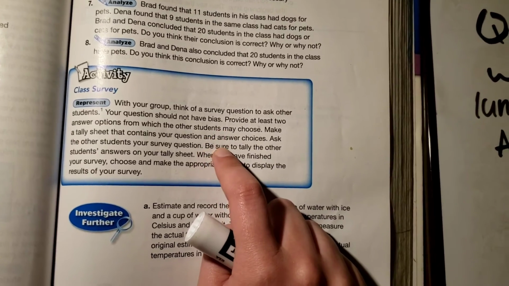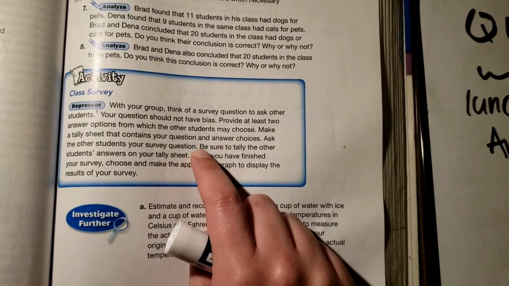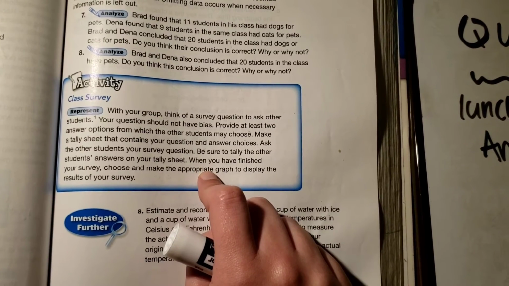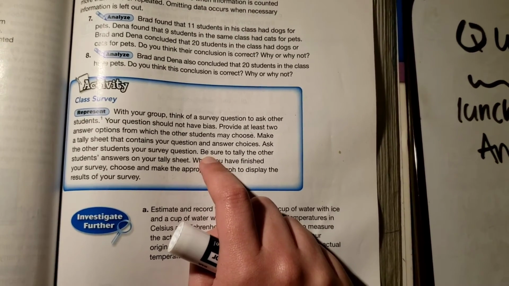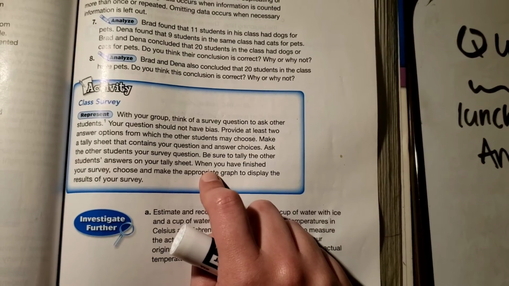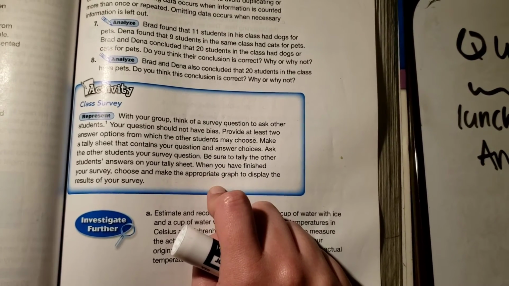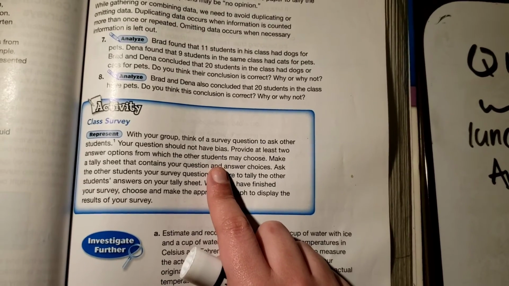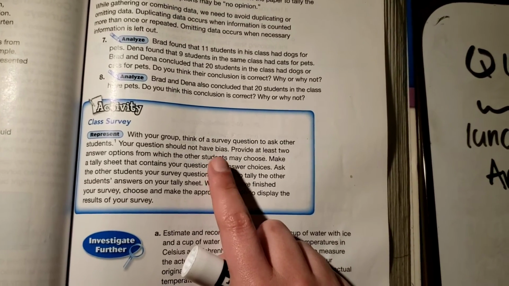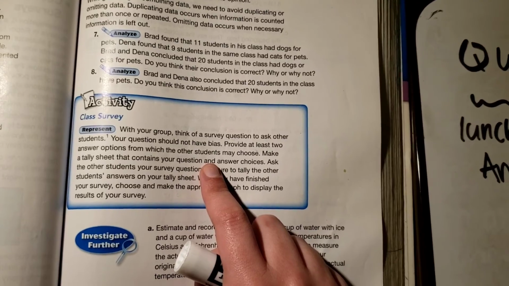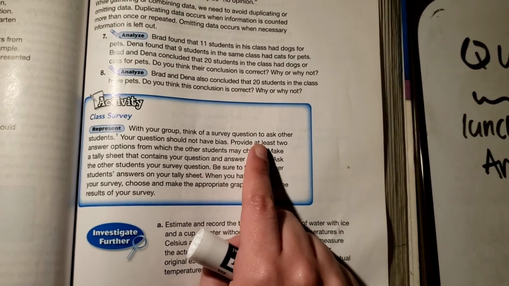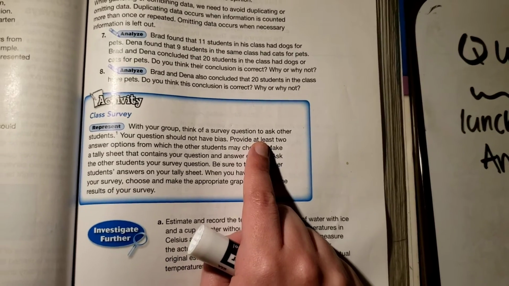And you don't worry about the tally sheet. Don't worry about asking your classmates. We'll have something like that for tomorrow's homework, or at the end of tomorrow's homework. So don't worry about the tally sheet right now when you finish your survey, and don't worry about the graph. So you are just going to, on the question that says class survey, type in your question that you'll have for all the students in the class and provide at least 2 answer options.